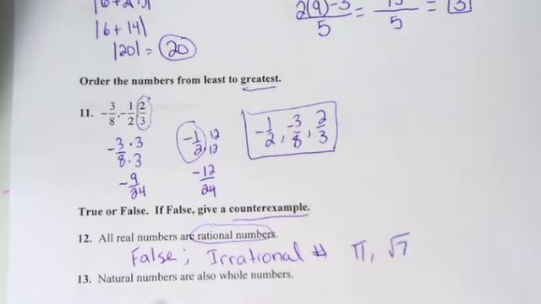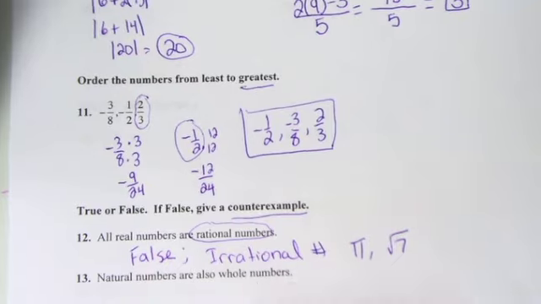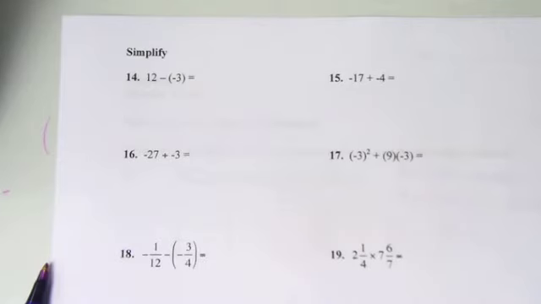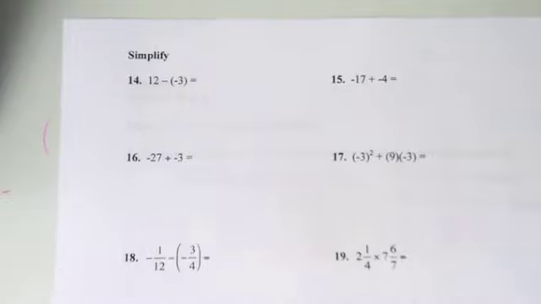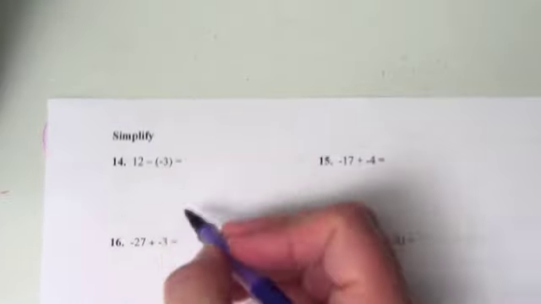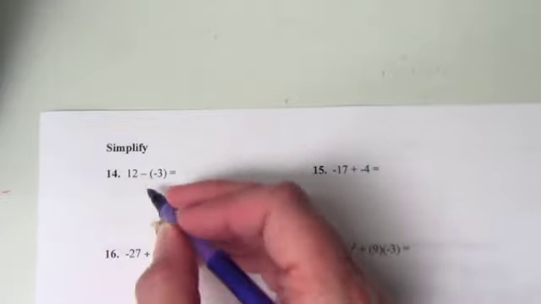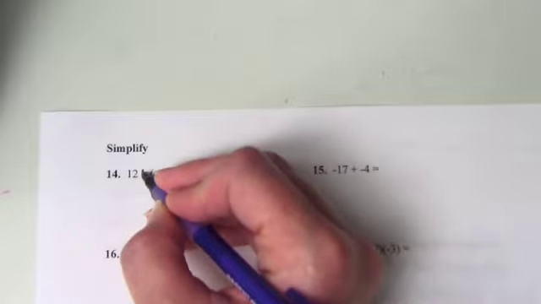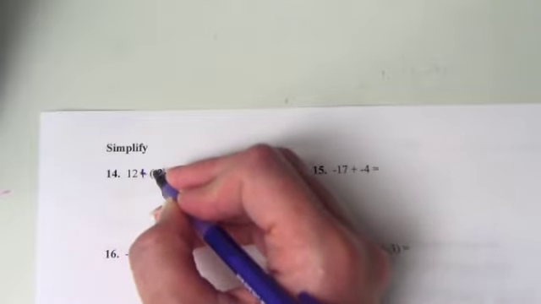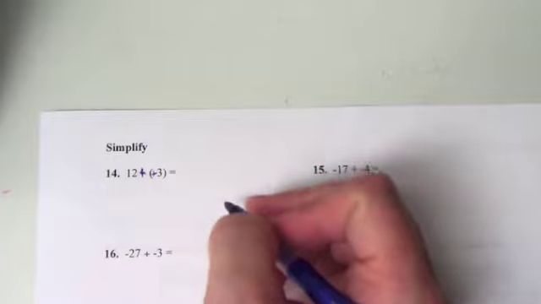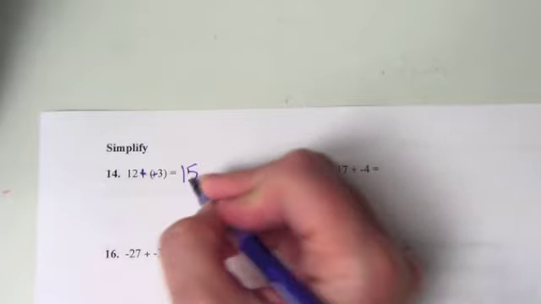Number 13, natural numbers are also whole numbers. Okay, natural numbers, if you remember, start at 1, 2, 3, and whole numbers start at 0. However, all of your natural numbers can be found in the whole number set, so this is in fact true. All right, so let's go ahead and look at number 14. Number 14 is 12 minus a negative 3. On subtraction problems, if you remember, you need to change it. So we change this to a plus, and then we change the negative 3 to a positive 3. So this becomes 12 plus 3, which is 15.